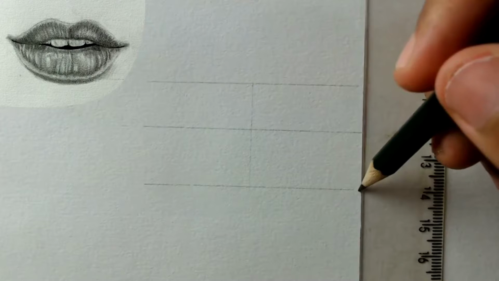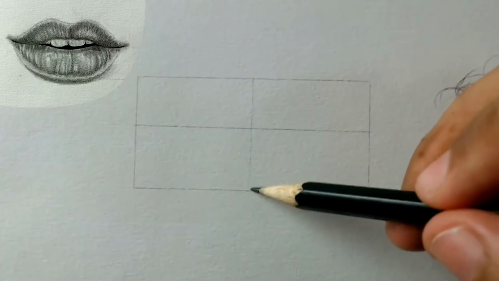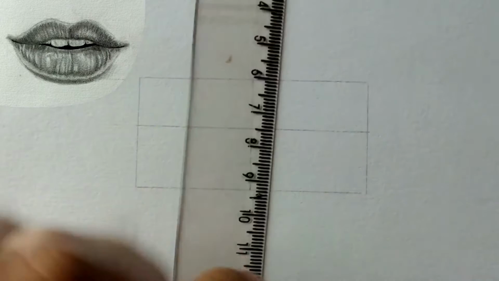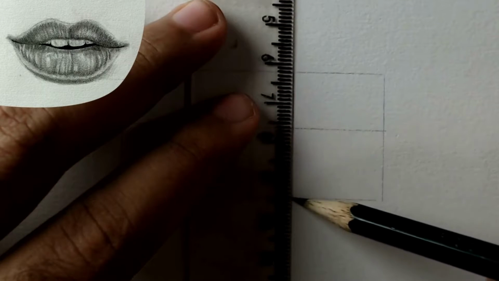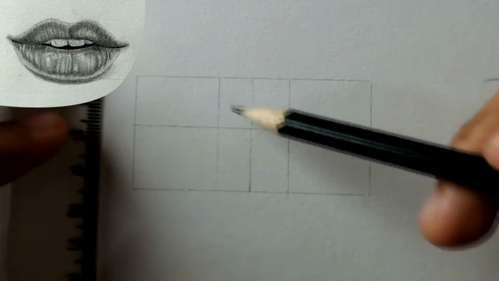And then we close the sides on one side and the other. To finish these guideline lines, we will make another line right here in this area, and also another one right here, in this place. Now we have all the guideline lines to make the draft of our mouth.